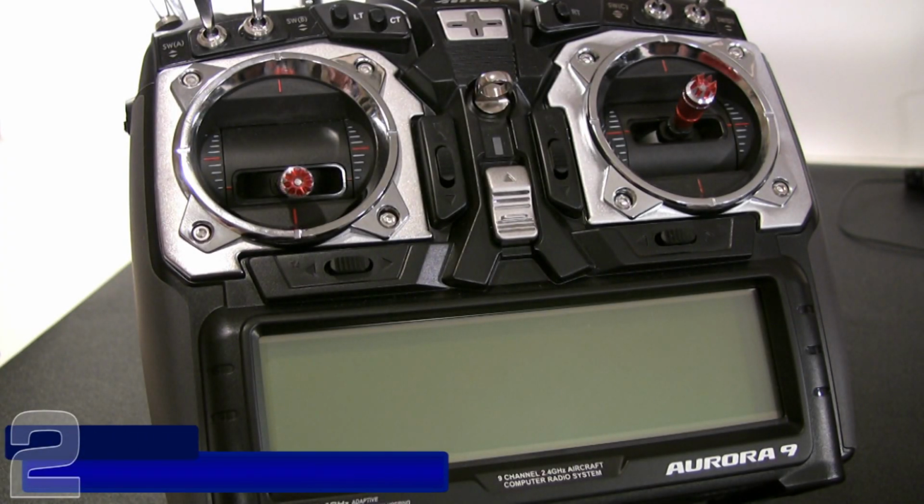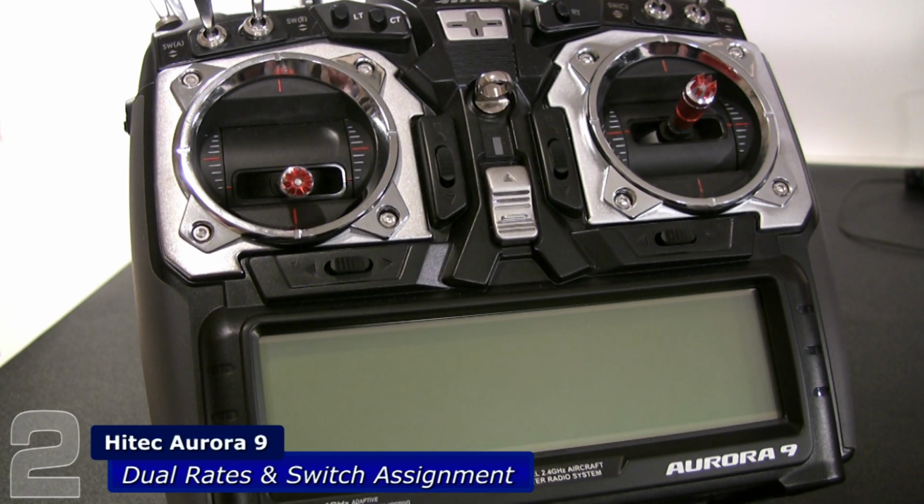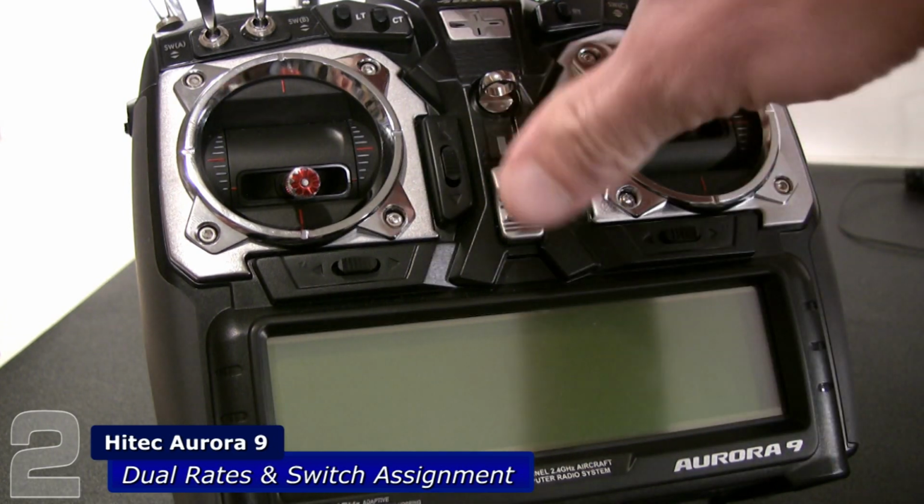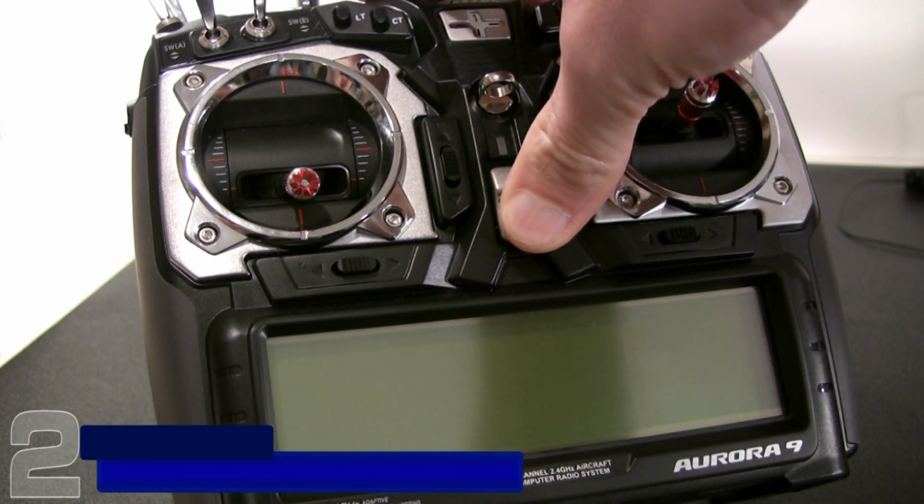Dual rates are one of the most beneficial features you're going to use on your radio system, so let's get familiar with how they work. We'll use the Aurora 9 as an example, using our test video model that we've set up in previous clinics.